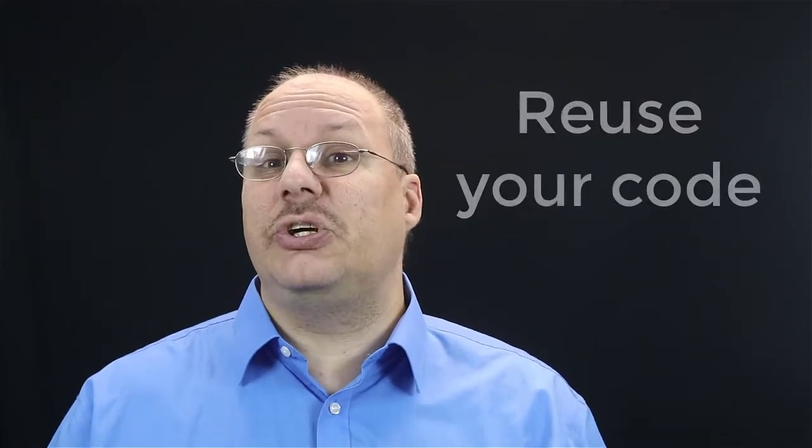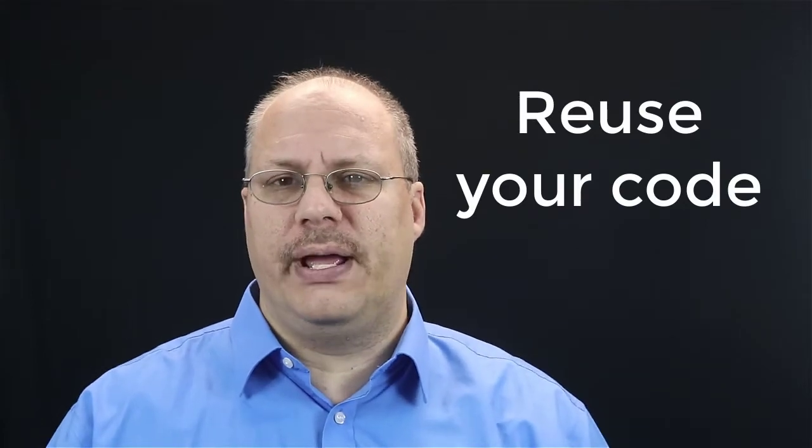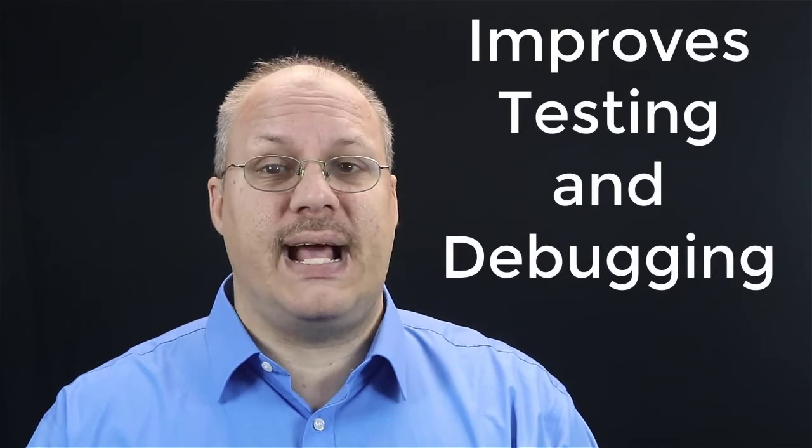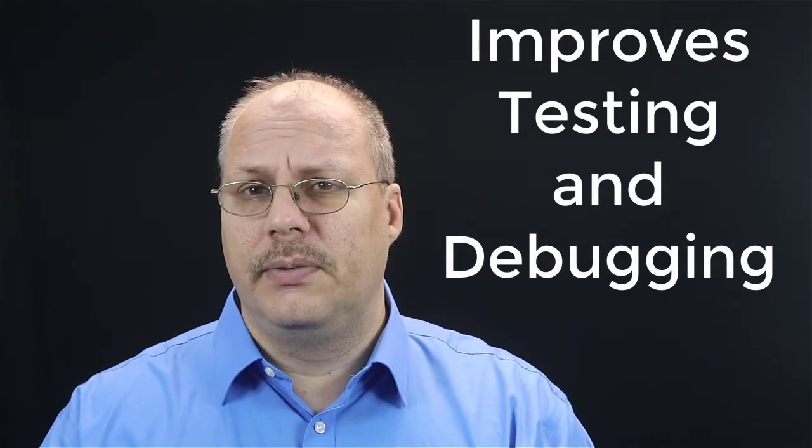Second, that makes it so you can reuse your code over and over again. Remember, the whole purpose of a function was so you don't have to write that same block of code over and over again. This also makes it better for testing and debugging. That is because if I use a function call maybe a dozen times throughout a program and I find a problem with it, I fix that problem once and everywhere else it's automatically fixed for us.